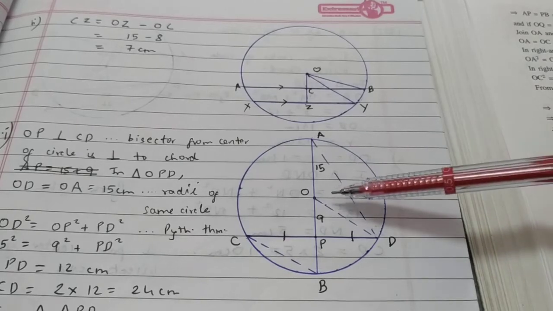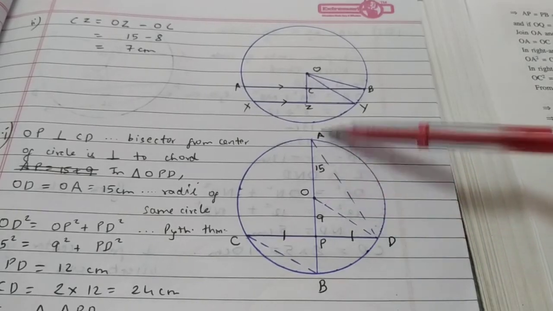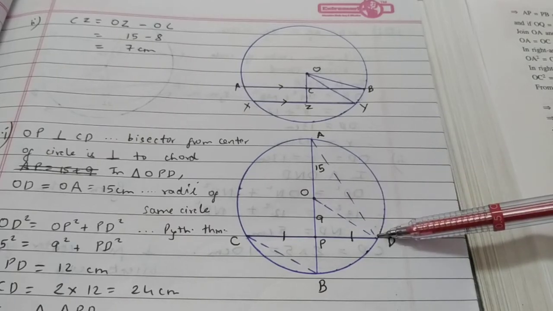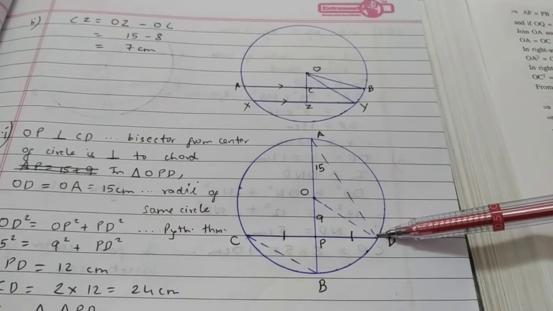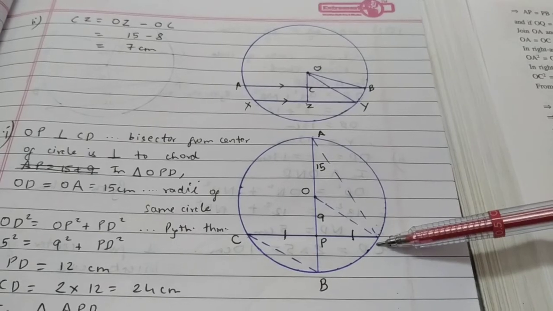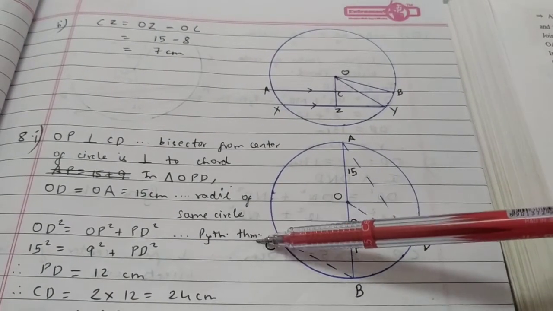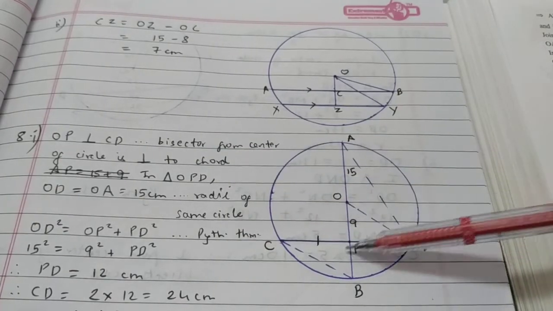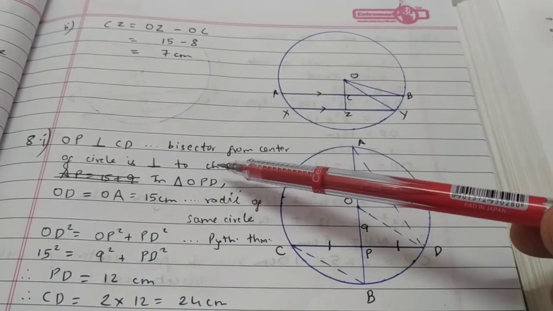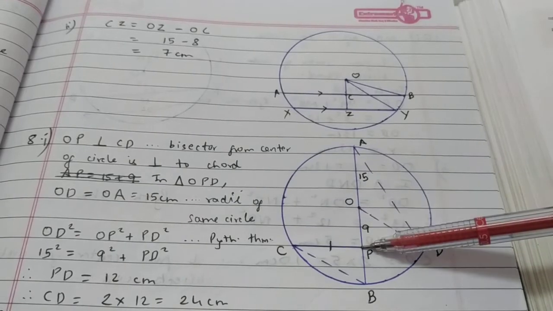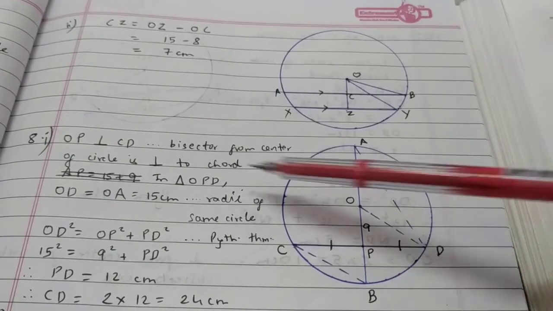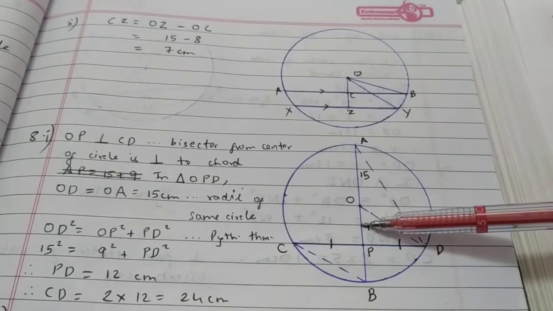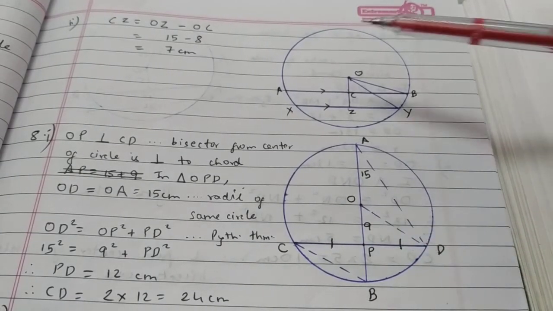Now when they said that OA is 15, which is the radius, OB is also 15, that means OD will also be 15. It's the radius of the same circle. That means in OPD, I can use Pythagoras theorem. But first of all, we'll have to prove that angle OPD is 90 degrees. So hence I mentioned that bisector from the center of the circle is always perpendicular to the chord. So this is a converse theorem we are using, converse of what we were using earlier.